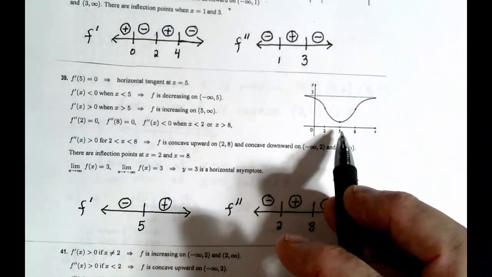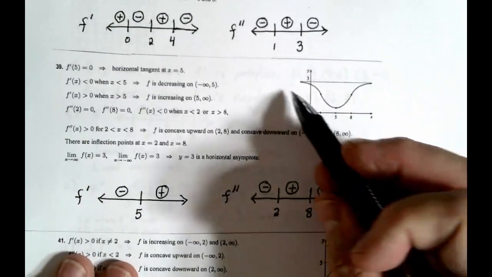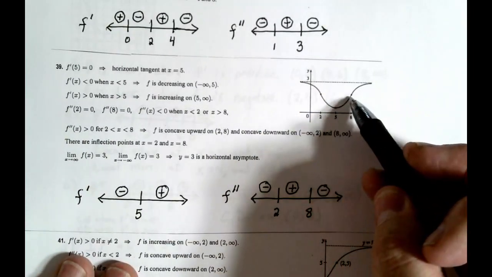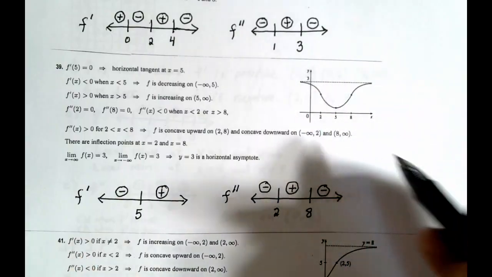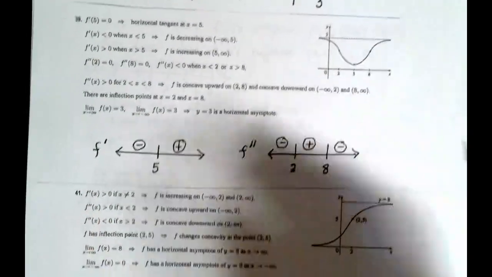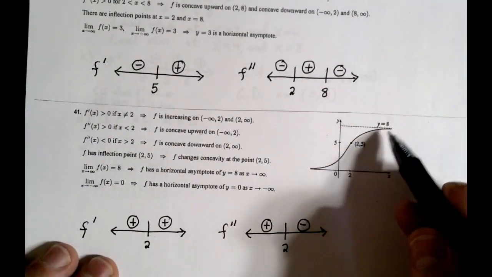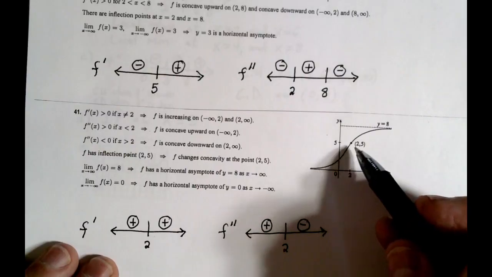Horizontal tangent at 5, it's decreasing and increasing, and then it's concave down, and then concave up, and then concave down. And it also has a horizontal asymptote. And this one, it's forever increasing, and it's concave up and then concave down.